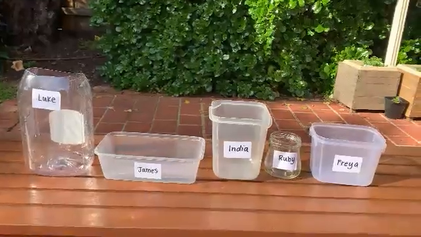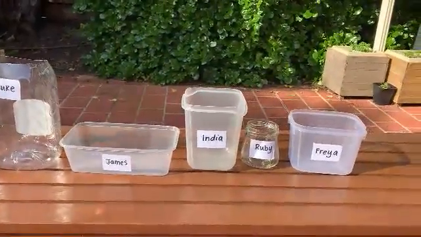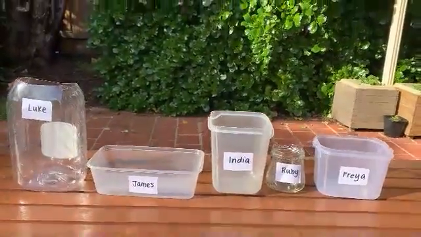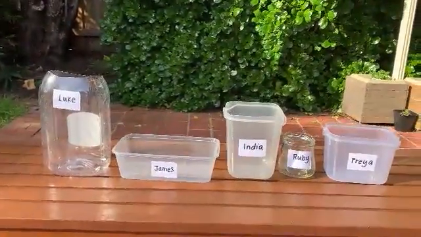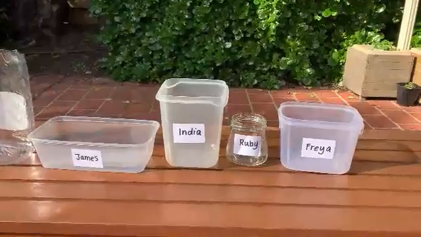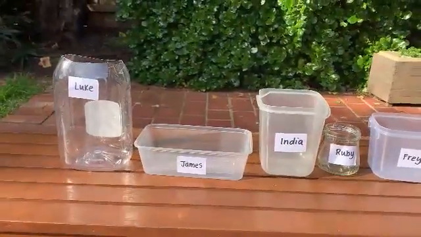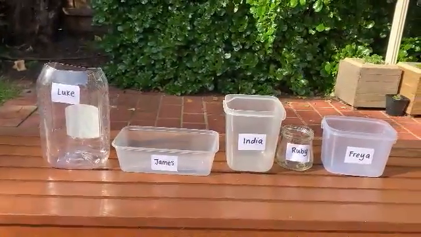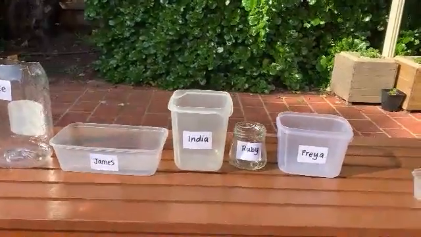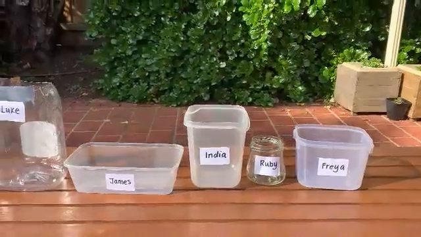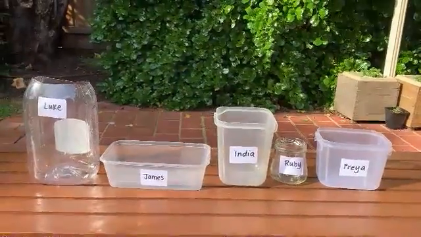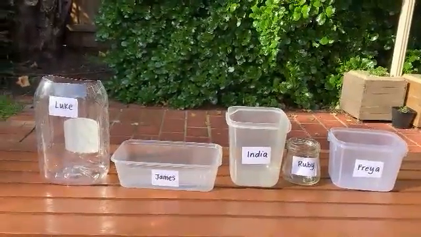Okay, so here I am outside. I've got my 5 different containers. Yours don't have to be as big as this. This is just what I could find, and they don't need to be clear either. I just wanted to do it so you could see. So I've given them names. I've got Freya here, Ruby, India, James, and Luke. And some of my containers, like India and Freya, they're pretty similar in size. So it's going to be interesting to see which one has the most capacity and holds the most amount of water.